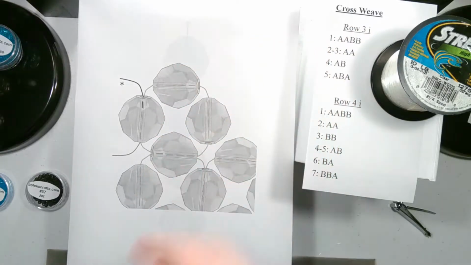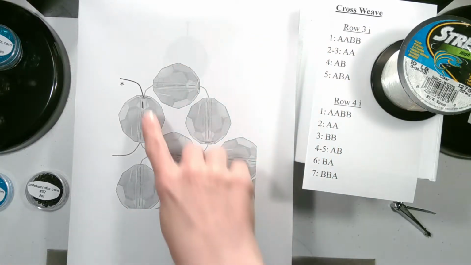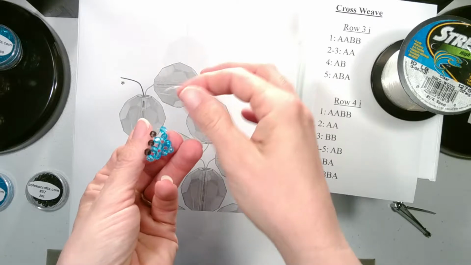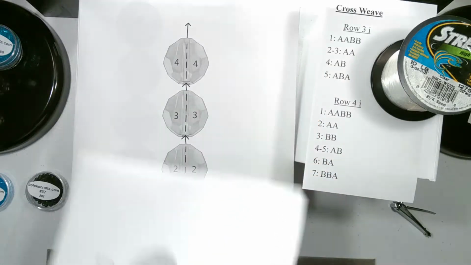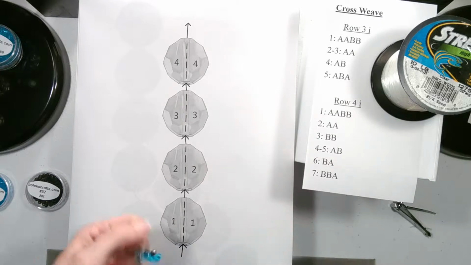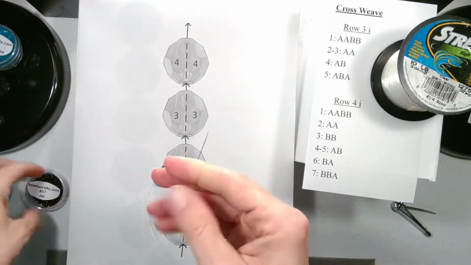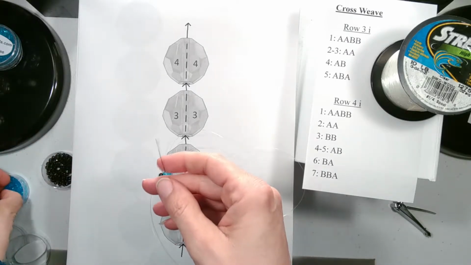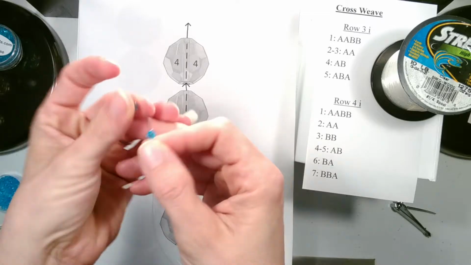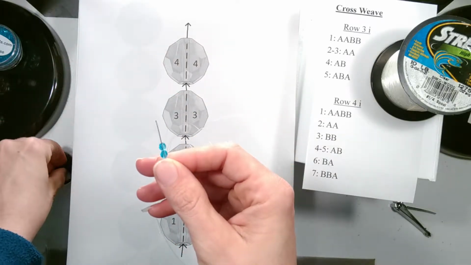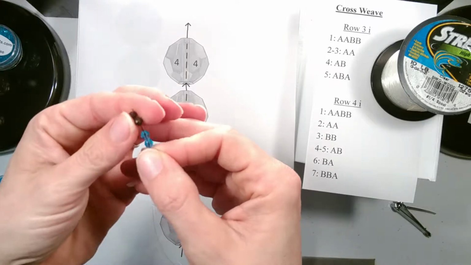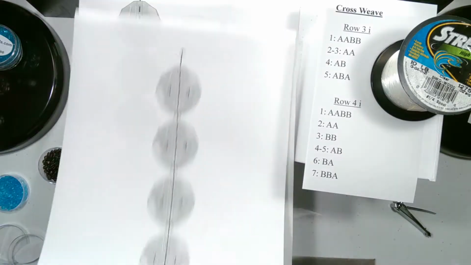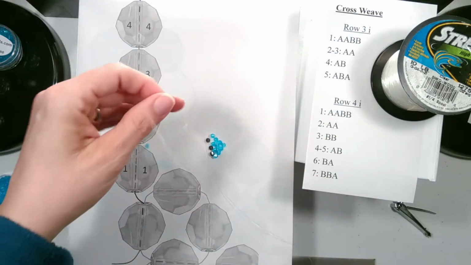increasing rows. Now to start we want the string that is coming out of our bead towards the end of our previous row, and we're going to add to that string 4 beads. So we need 2 A's and 2 B's. And we'll let them all drop down.